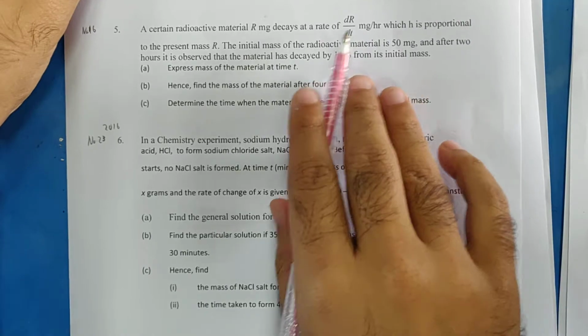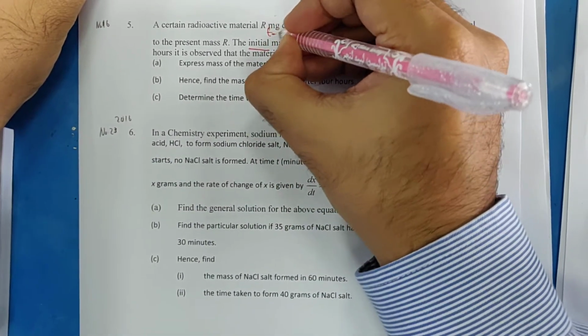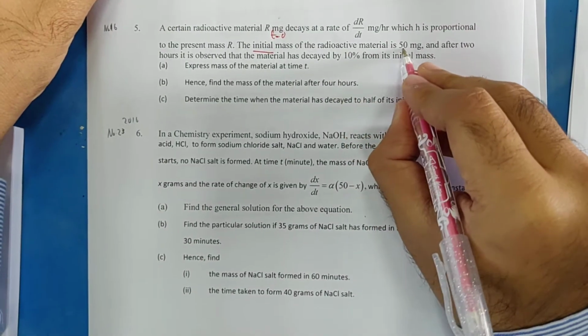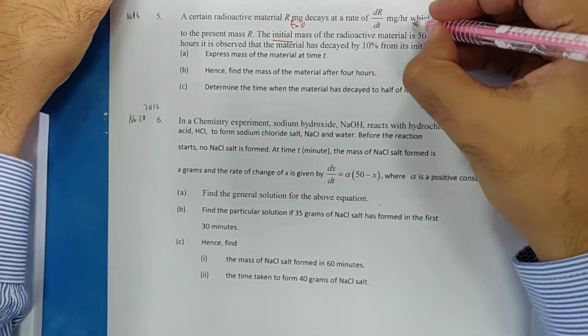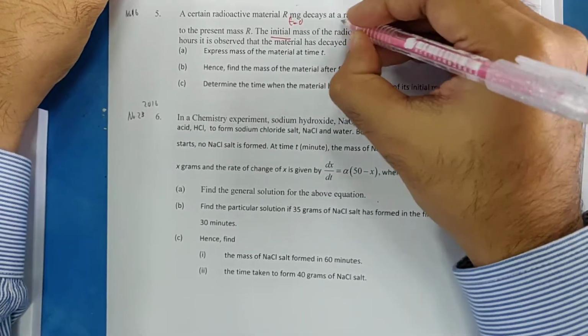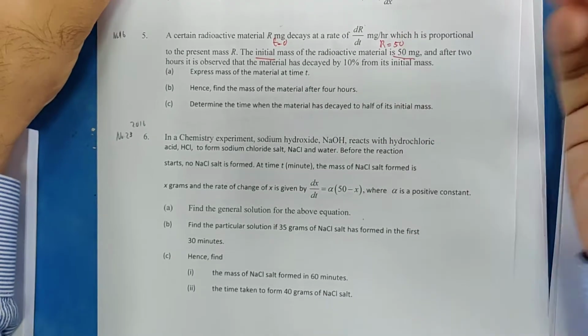Okay, ready? So initial mass, what we know just now, when time equals 0, the mass is 50 gram, so R gram, you can read over here, milligram. So when T equals 0 and R equals 50, you can see R and T, not much difference.